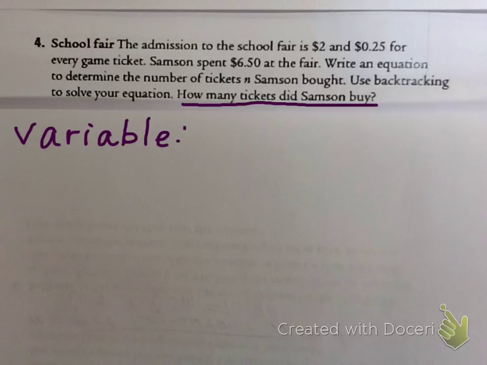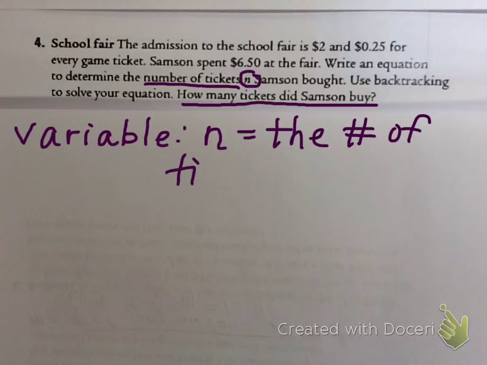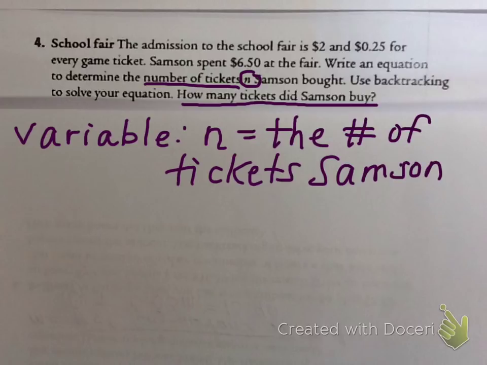Looking back in the problem, it told me that I need to use n as my variable. And it says that n is going to be the number of tickets that Samson bought. Okay, now I know my variable is n, which represents the number of tickets Samson bought. Now I'm ready to make my equation.